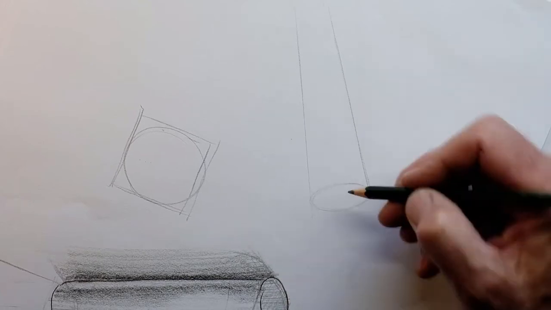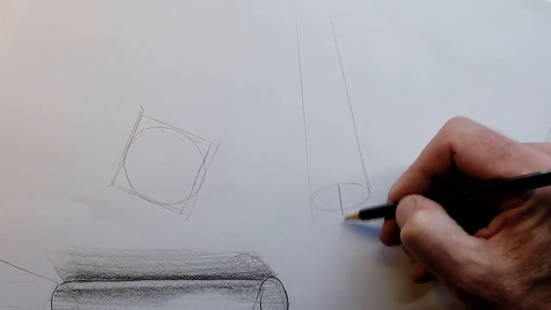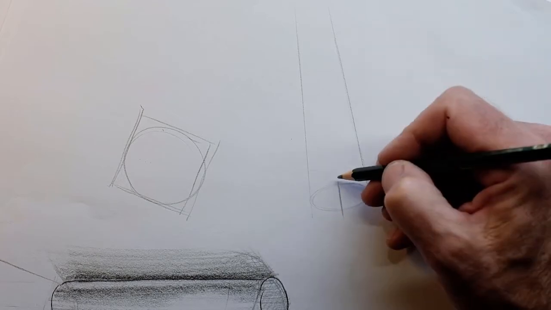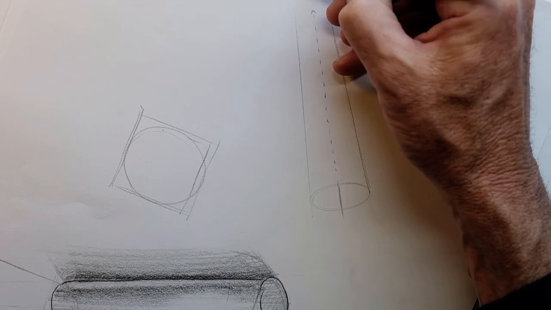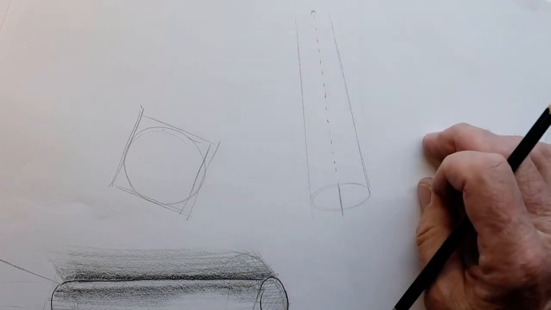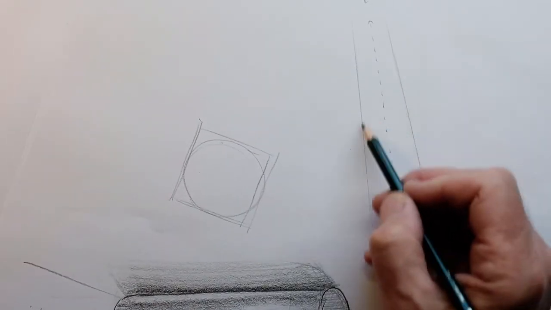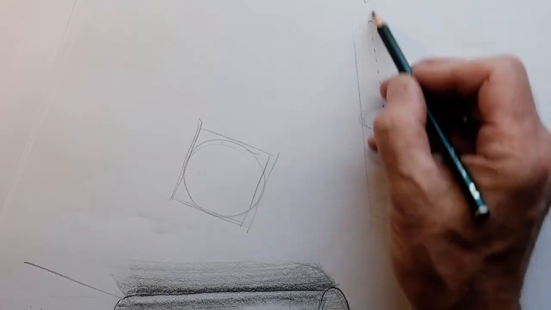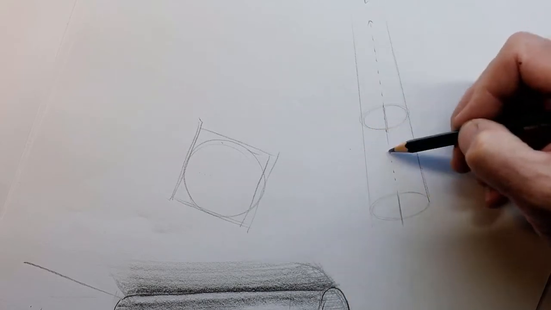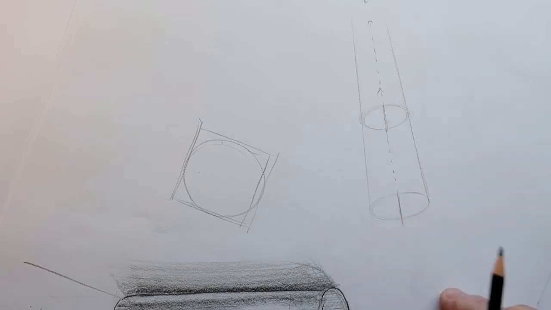Now the trick to an ellipse is that the shortest axis, which is that one, must point along the center line of your cylinder. No matter how long it is, the second ellipse for your cylinder will also run in that same direction. The minor axis points in that direction.